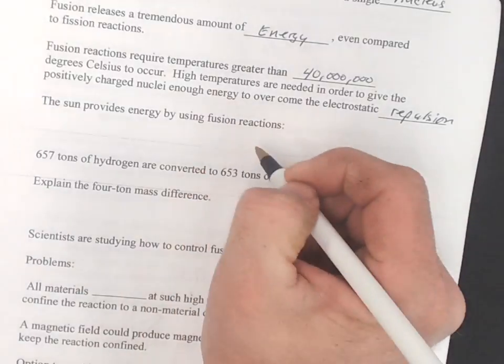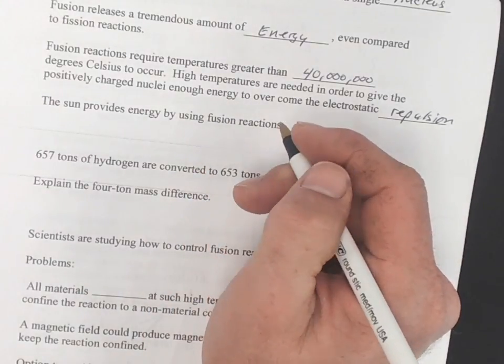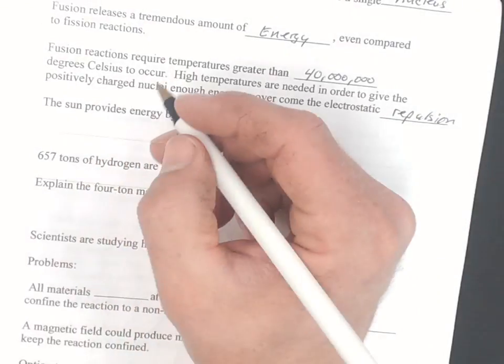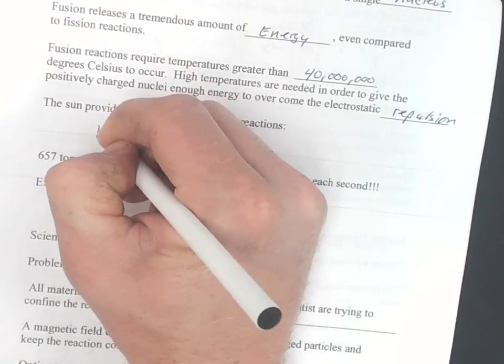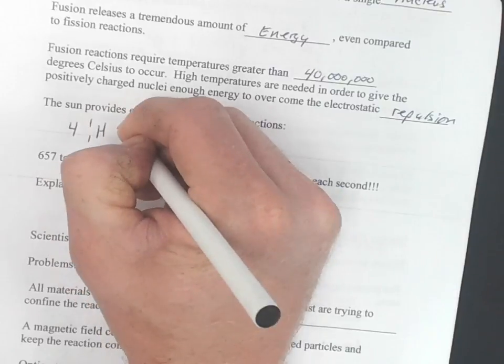The sun provides energy by using fusion reactions. Here's how it works. You basically end up combining hydrogen atoms on the sun.